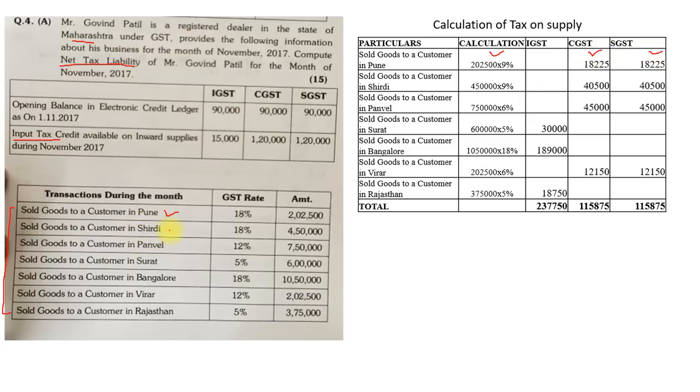Next, sold goods to a customer in Shirdi, again a part of Maharashtra. 18% gets split into 9% each of 4,50,000. So 4,50,000 into 9%, one goes in CGST, the other goes in SGST. Again, sold goods to Panvel, again a part of Maharashtra. So half of 12% is 6%. 7,50,000 into 6%, half goes in CGST, the other half goes in SGST.